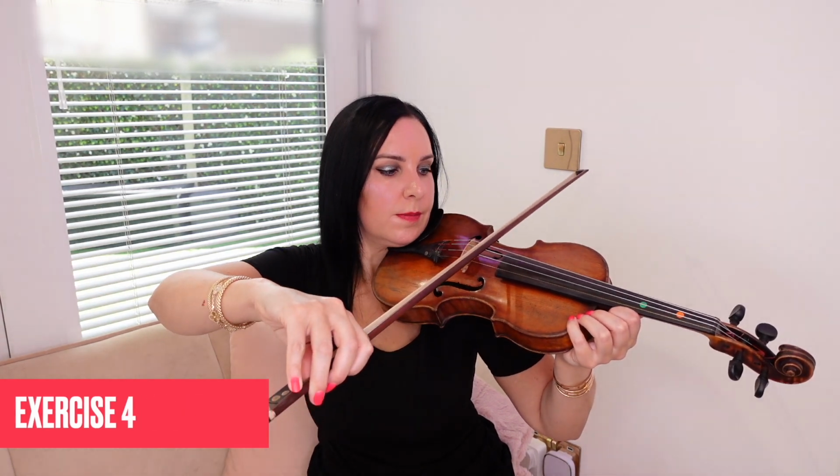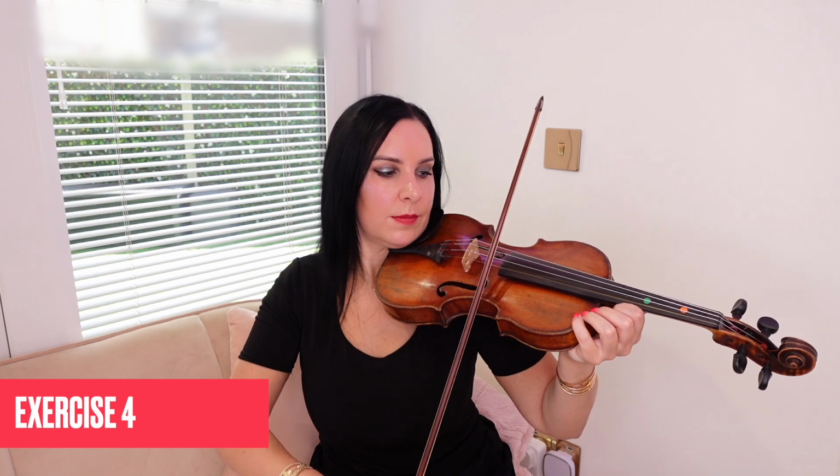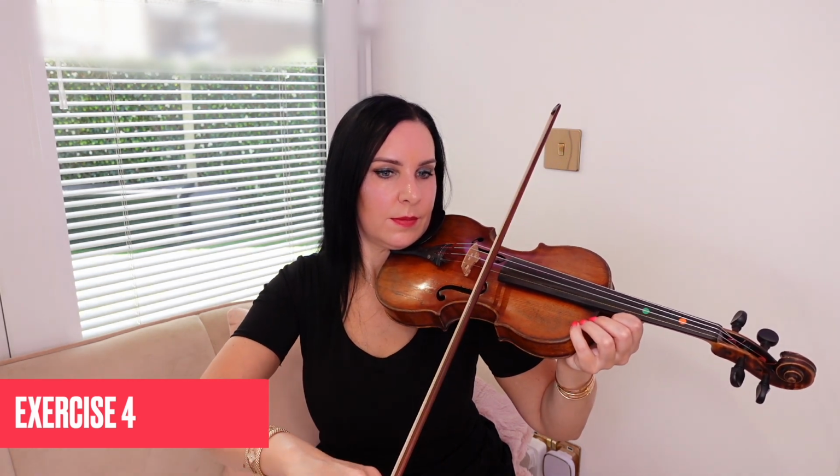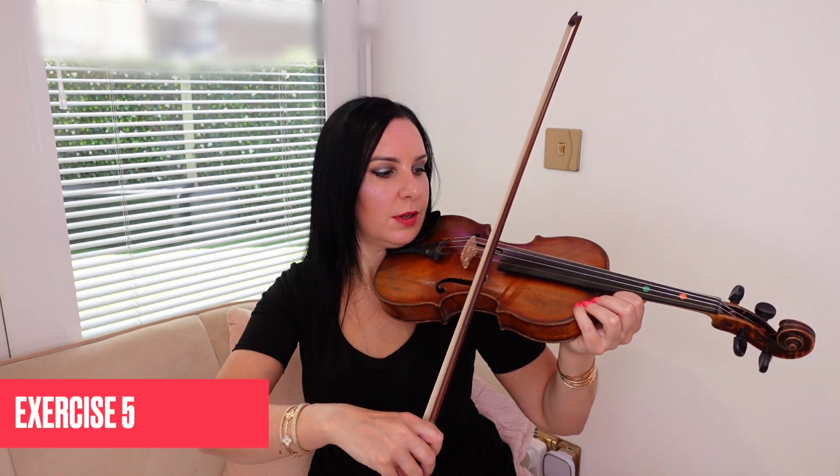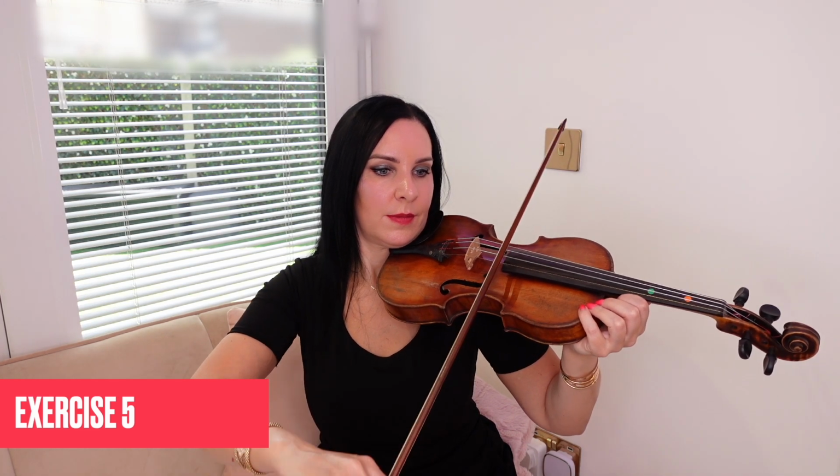Exercise 4. So they are getting a little bit trickier, they are getting a little bit faster, and there are a lot more string crossings in there, which I've done for a reason. Again, that will be discussed later on, but don't worry too much about that. We're just using it as a feel to get the hang of the violin. And let's finish off with exercise 5.